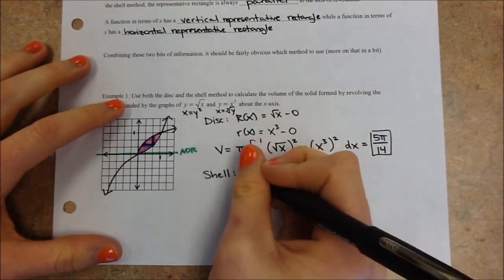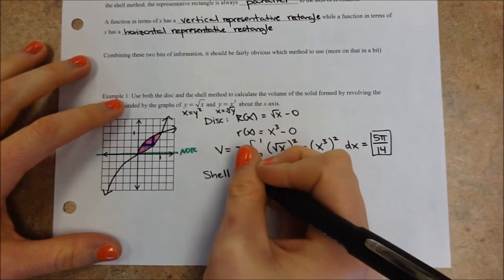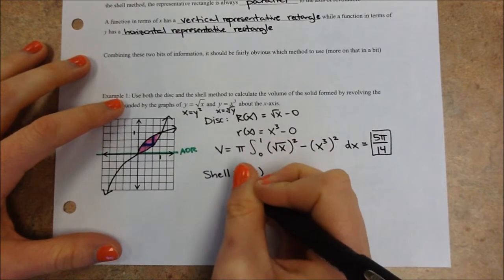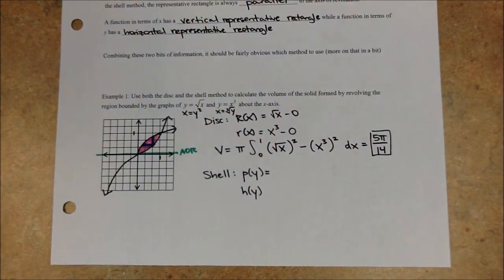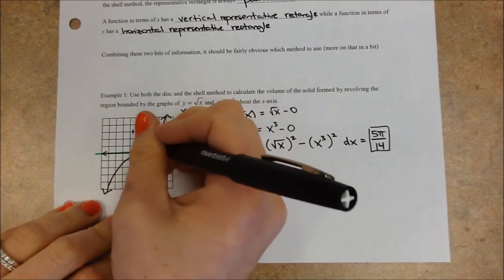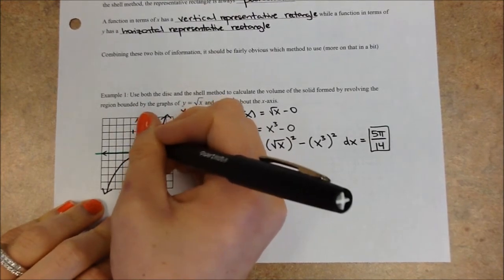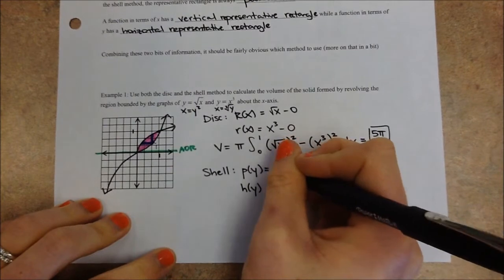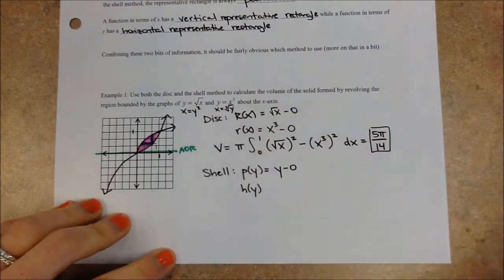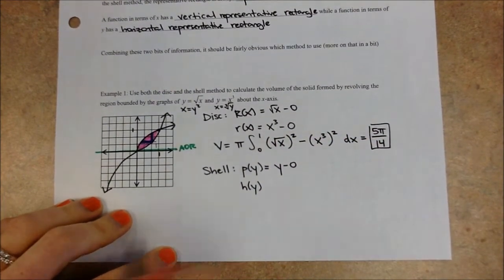So for the shell method, I am going to have a p of y and an h of y. So remember, p of y is the distance between the representative rectangle and the axis of revolution. So this is just the y value. Whatever the y value is, that's the height of this rectangle. So this distance right here is just the y value and then minus 0, just because the axis is 0.